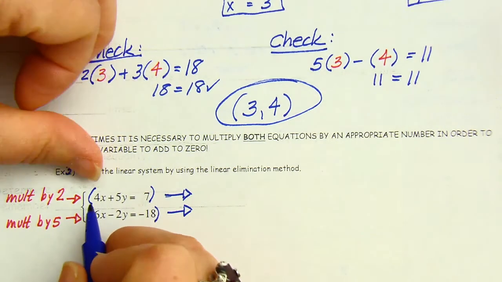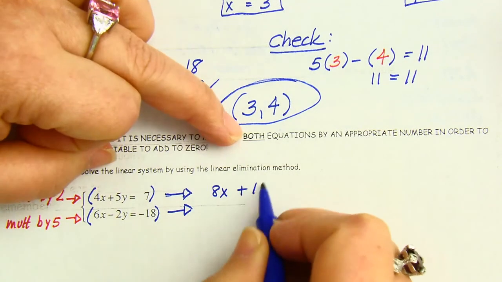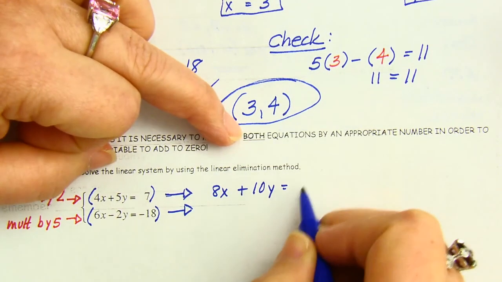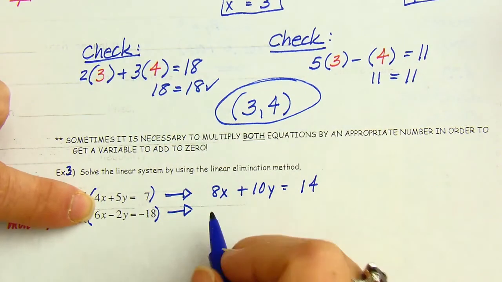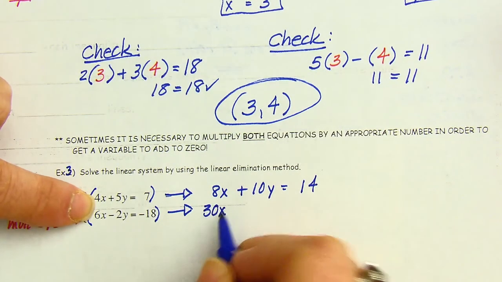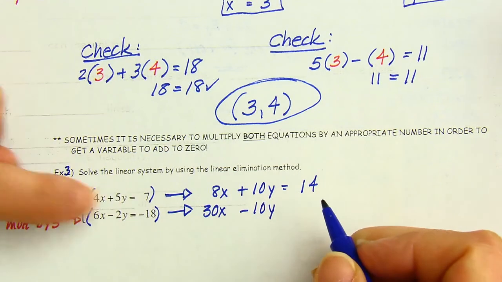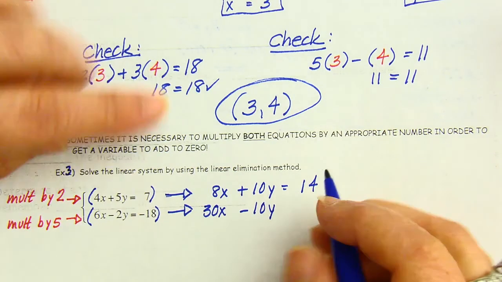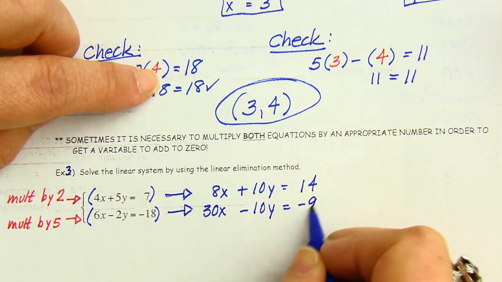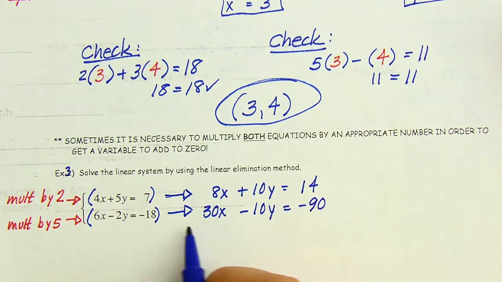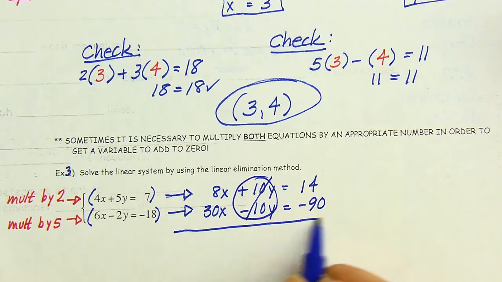So multiply by 2. That's going to give me 8x. By 2 is 10y. By 2 is 14. Multiply by 5. That's 30x. That's negative 10y. Remember, I'm multiplying by 5. Negative 18 multiplied with 5 is negative 90. I'm going to circle my opposites, cross them out because they're going to equal 0.